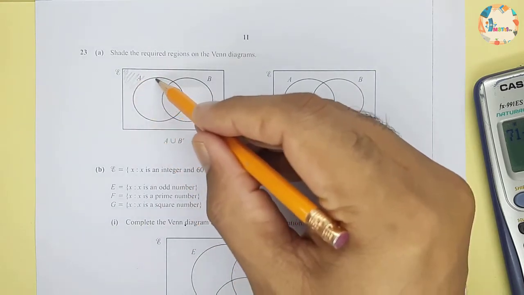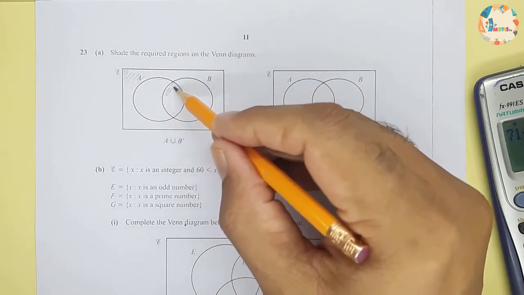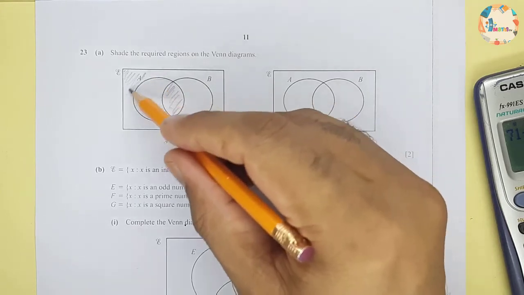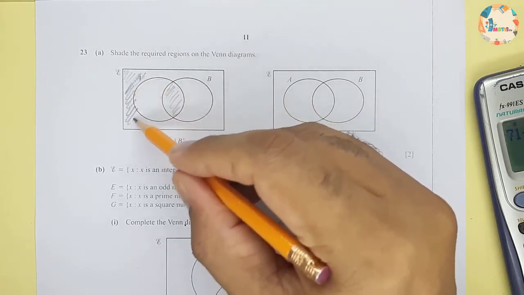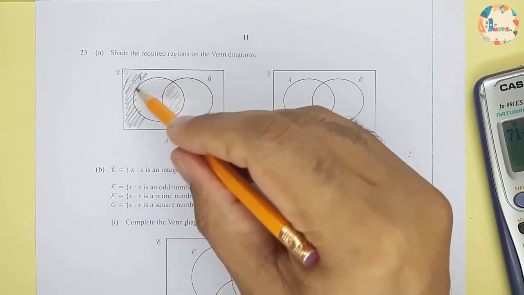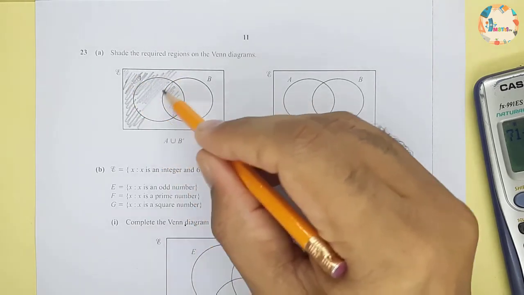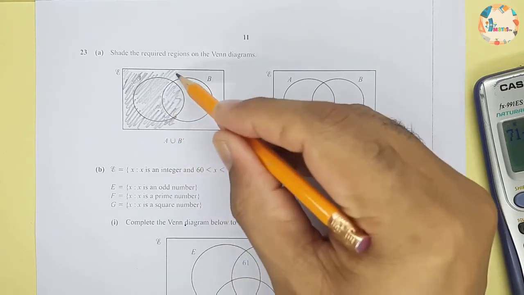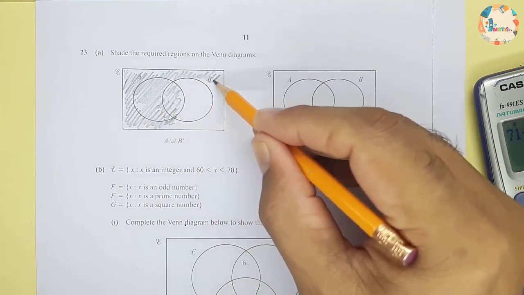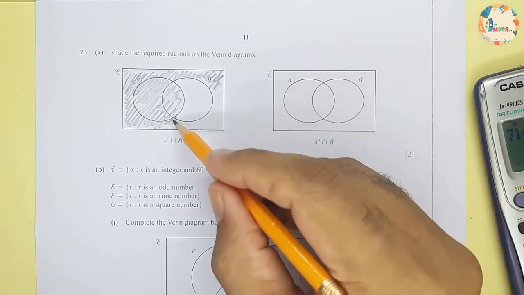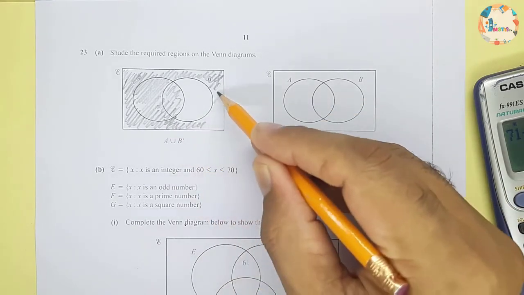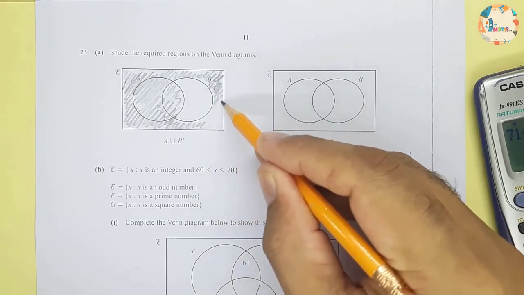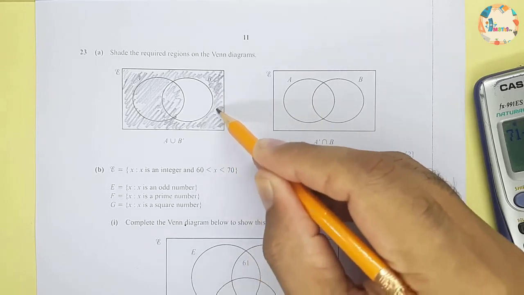So we'll have to include all this and A also. So we'll include this as well. So this will be the shaded part. This one will be the shaded part, and only this portion will be left unshaded. So we are shading this whole part.